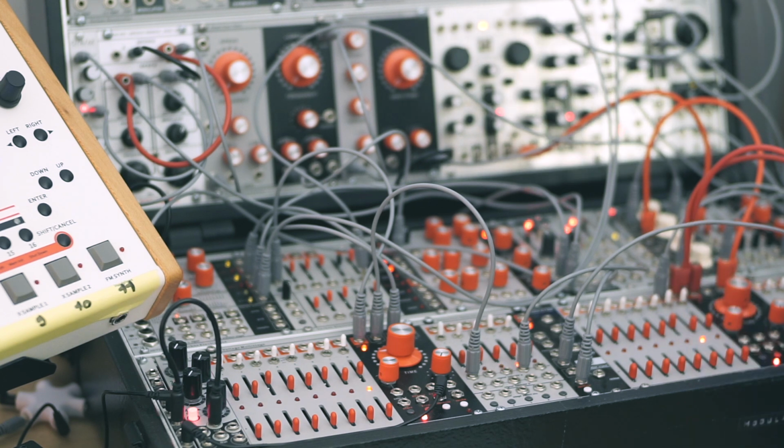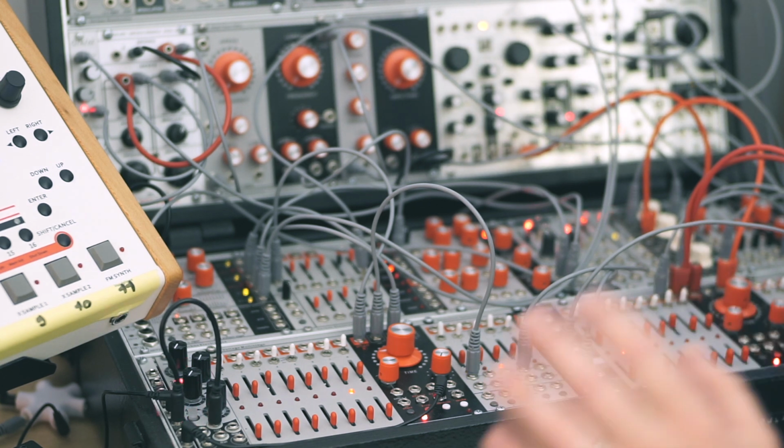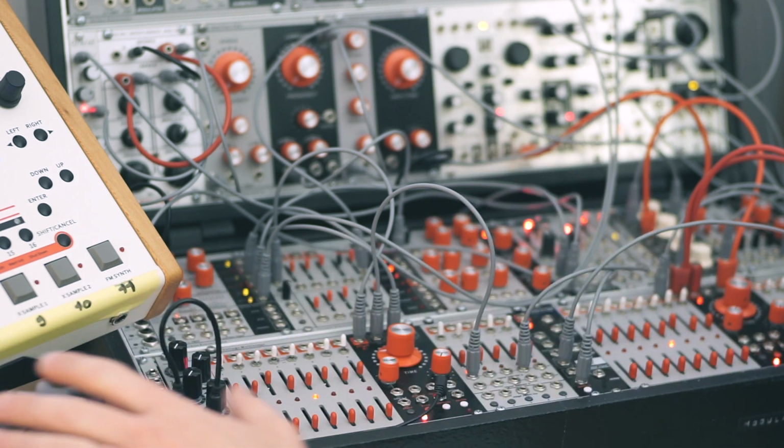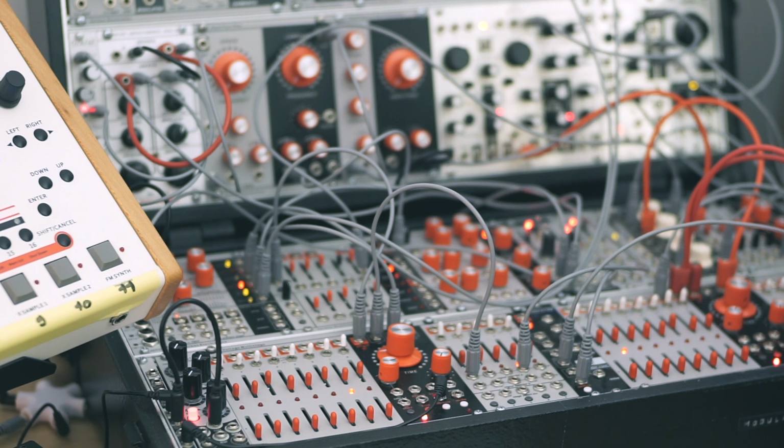The idea behind this track breakdown is to go a bit further back in time, contrary to the last track breakdown, which only focused on the computer part. Here we'll start from the very beginning, from the modular, the drum machine, and how I create the sounds, and then how I process them into the computer to finish the track.